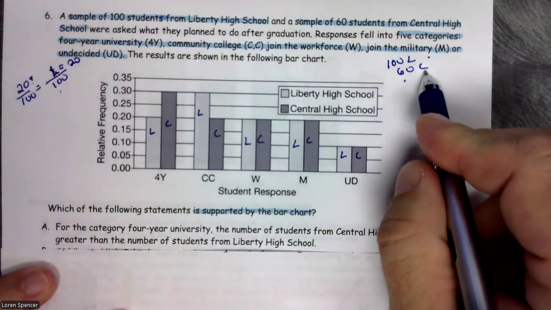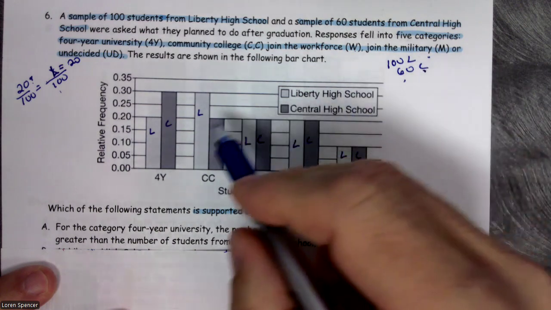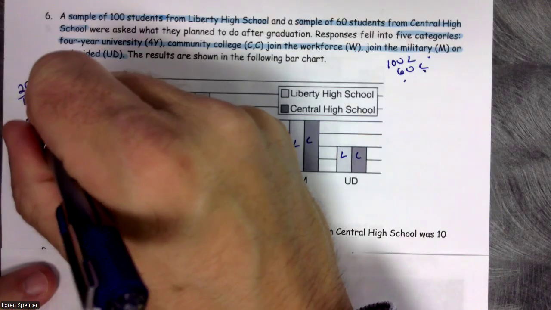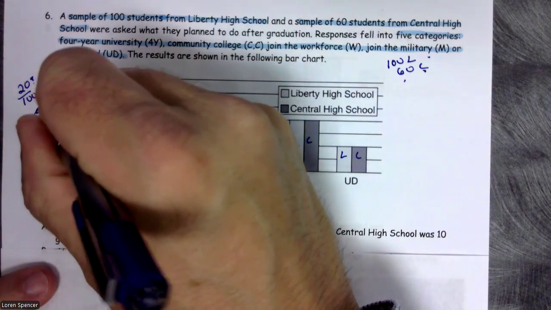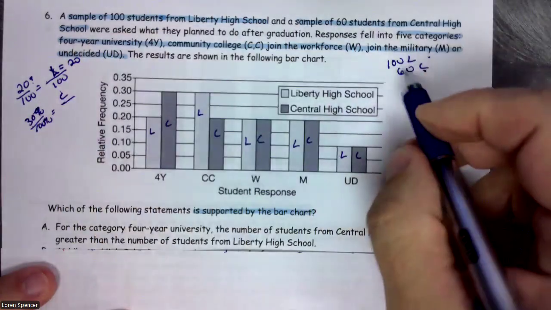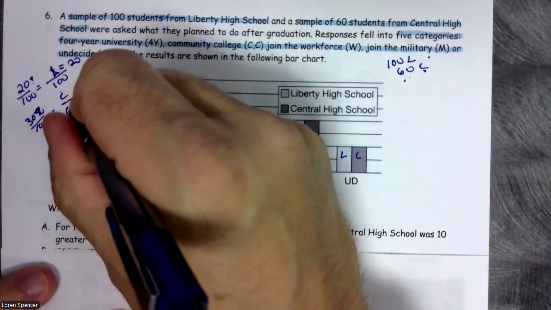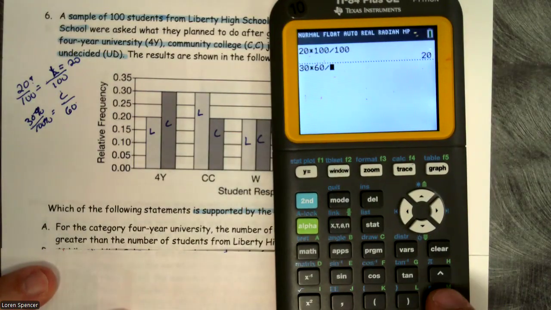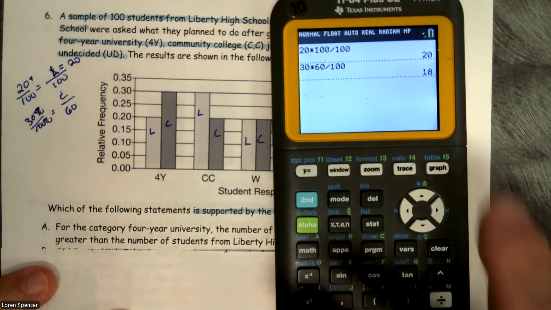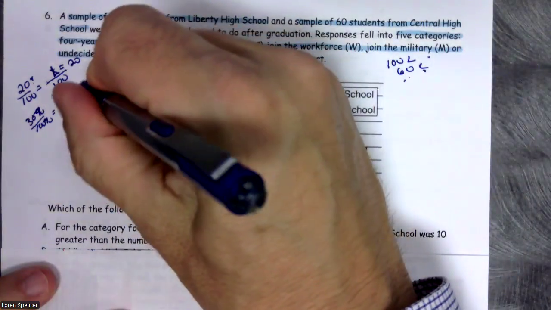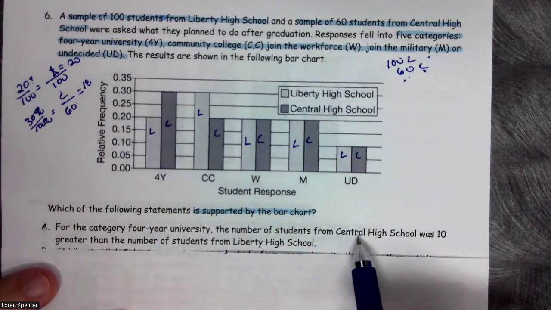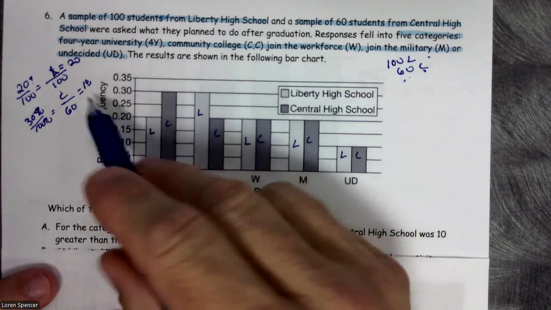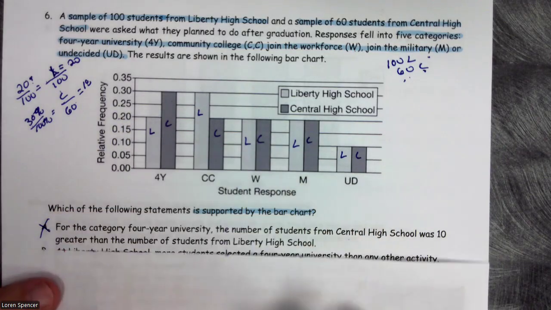When we go to Central, we ask, okay, what does Central have? Central had 30%. So 30% over 100% equals Central over, how many are in Central? 60. So when I go 30 times 60 divided by 100, I end up getting 18. So no, the number of students from Central was not 10 greater. The percentage was 10 greater, but the number was actually less.